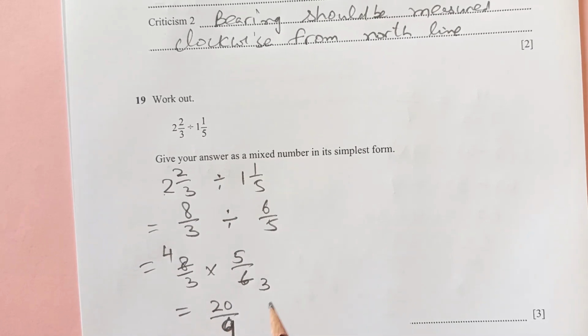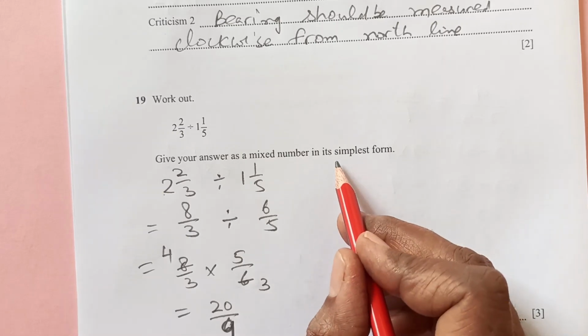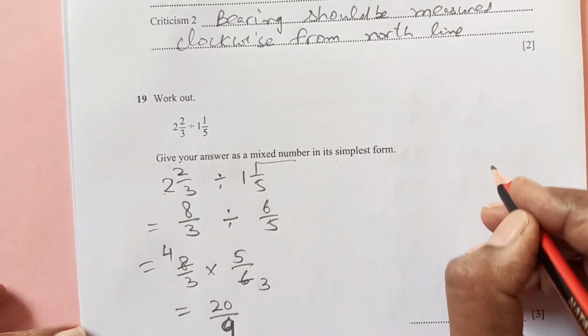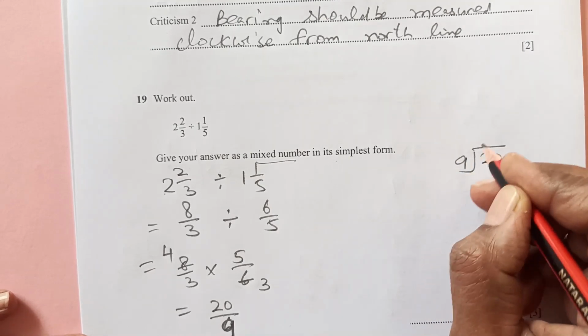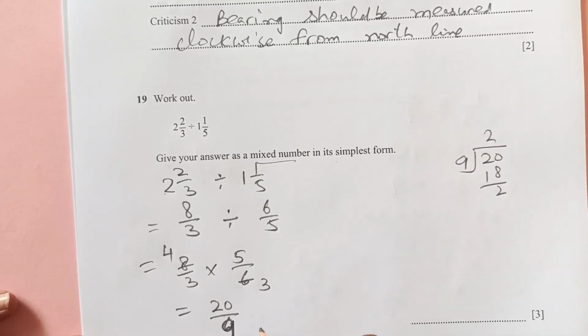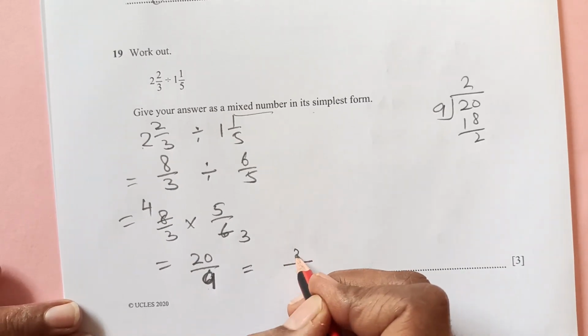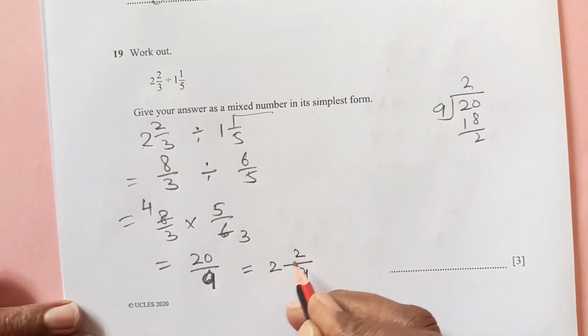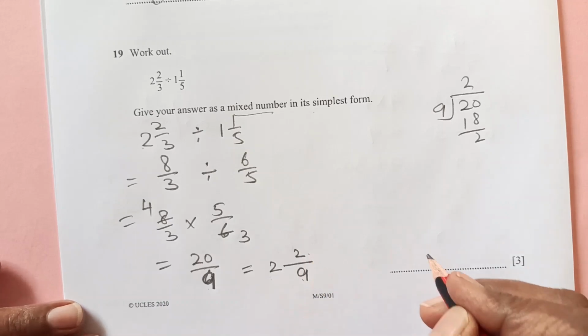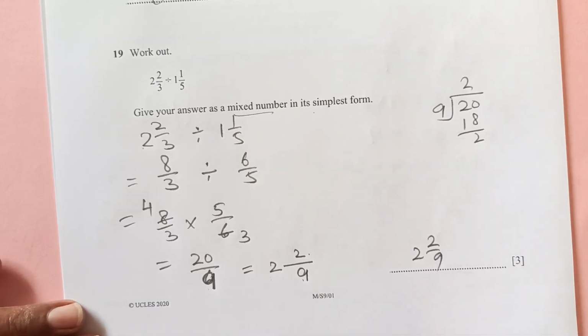20 over 9. So that means you can write the answer as a mixed number. Okay. So 20 divided by 9. 9 times 2 is 18, remainder 2. So the denominator remains the denominator. The remainder goes up here. So this is 9 times 2, 18 plus 2, 20. 2 and 2 over 9.